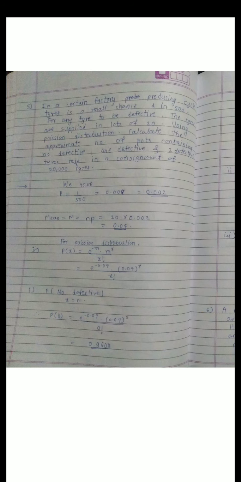Here we have the probability of 1 defective out of 500. That's why P, the probability of success, is 1 upon 500, which is nothing but 0.002, and mean is nothing but N into P, meaning 20 into 0.002, which is 0.04. For the Poisson distribution, we know the standard formula is e raised to minus m into m raised to x divided by x factorial. Here m is nothing but the mean, which is 0.04. Replace it in the standard formula.